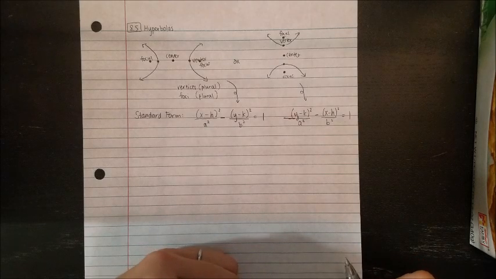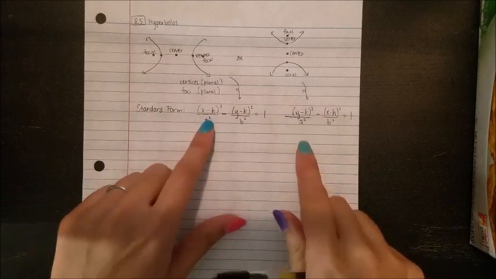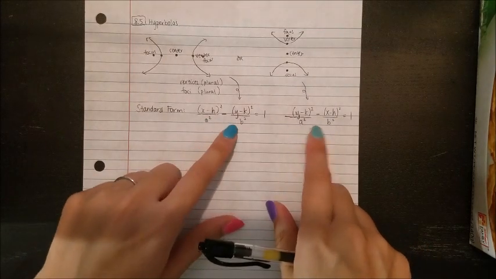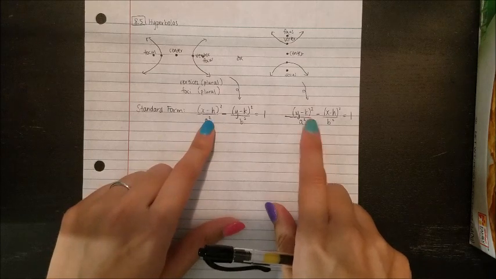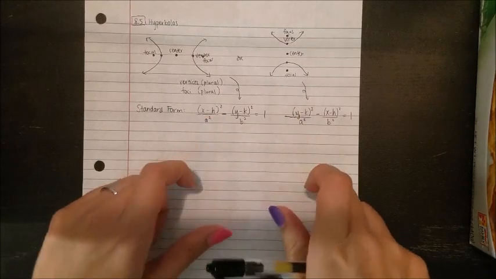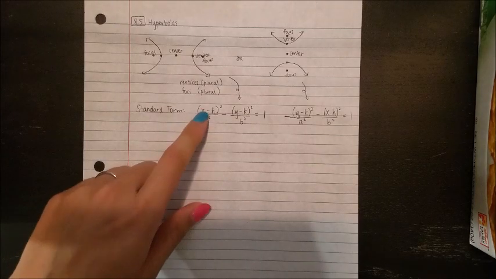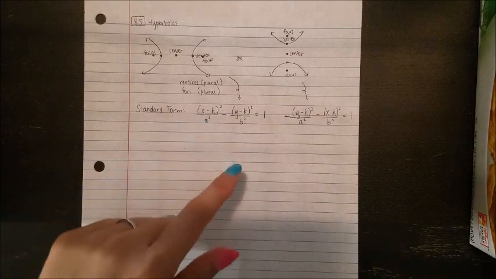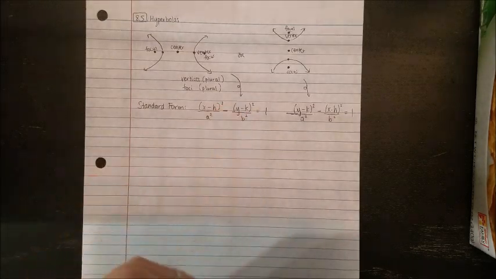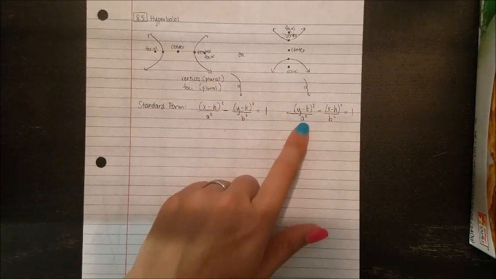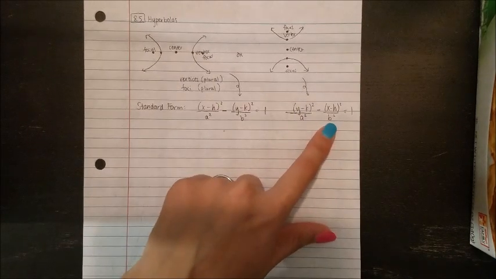Just like before, I don't care which one is a and which one is b, or whether a is below the x's or the y's. Remember, just like when we were graphing ellipses, whatever number is below the x's is what moves left and right. Whatever number is below the y's is what moves up and down.